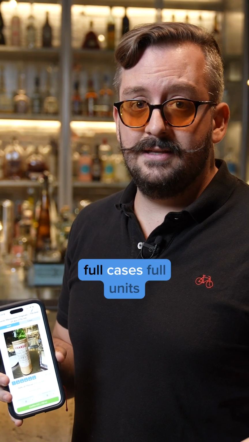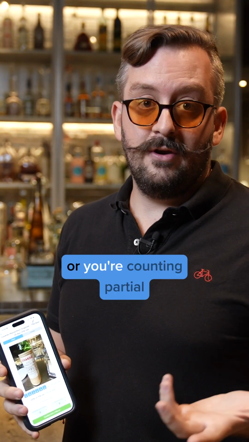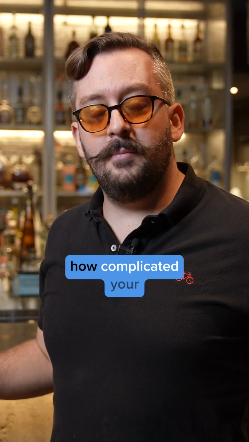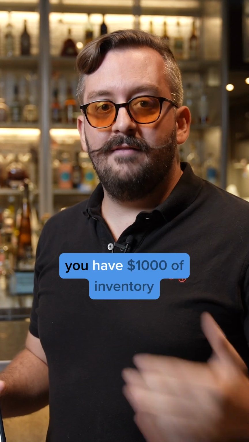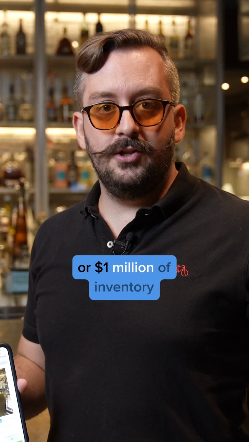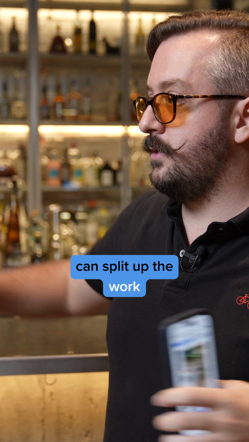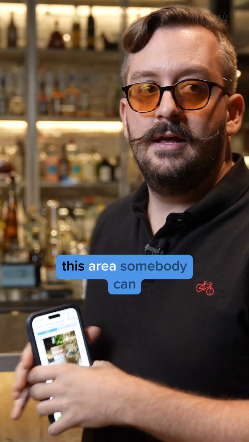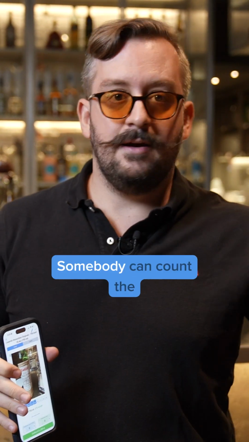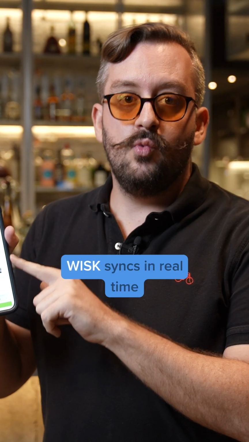You're either counting full cases, full units, or you're counting partial bottles, and partials are either on the scale or visual. So no matter how complicated your inventory is, whether you have $1,000 of inventory or $1 million of inventory, you can use WISK, and the best part is you can split up the work. So I can count here in this area, somebody can count at the second bar, somebody can count at the stock room, and because WISK syncs in real time, everything will be connected and your report will be sent to you once all the areas are saved.